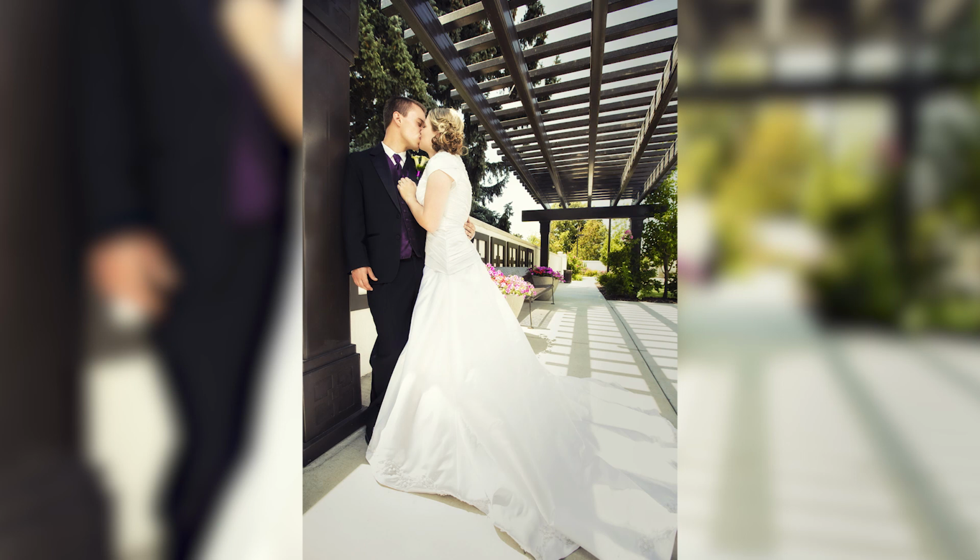Now let's go take a look at another picture for leading lines. Leading lines, we have another bride and groom here. They're standing outside under a pergola. The leading lines of this help draw the viewer and guide them through the picture.